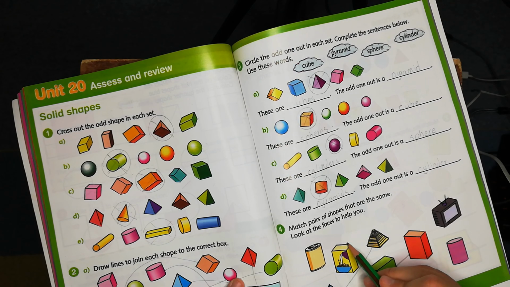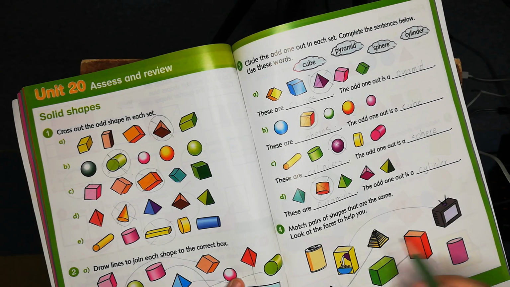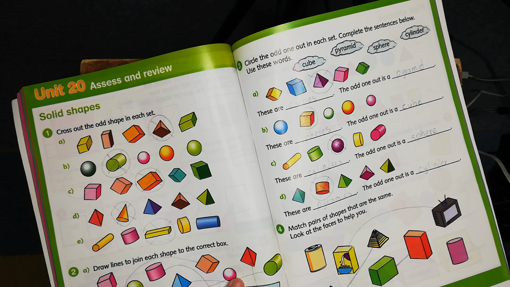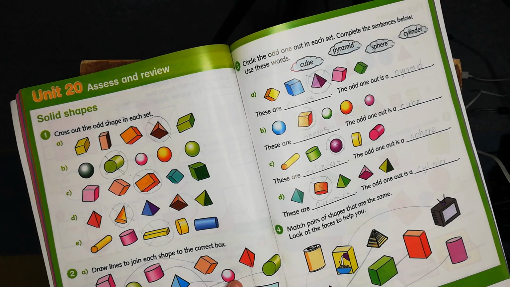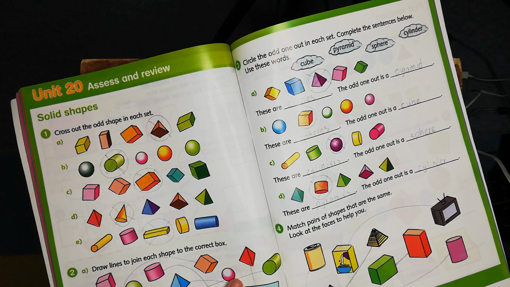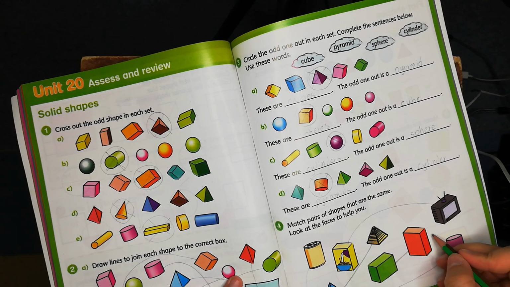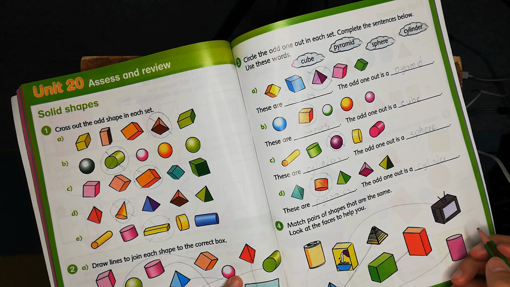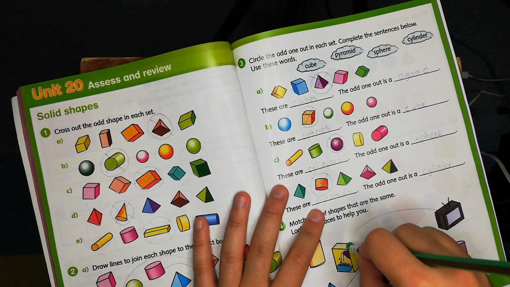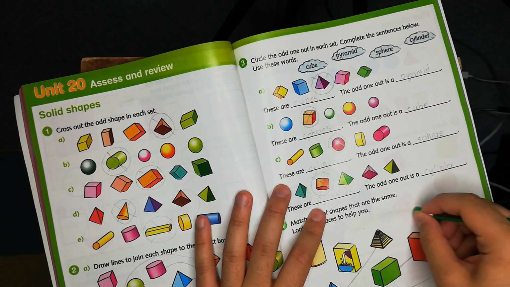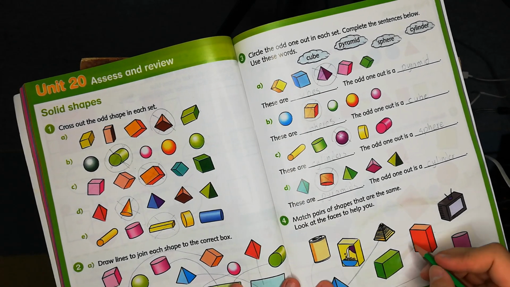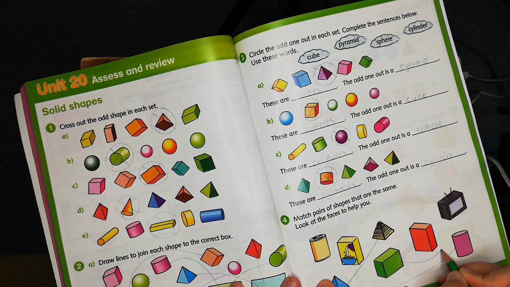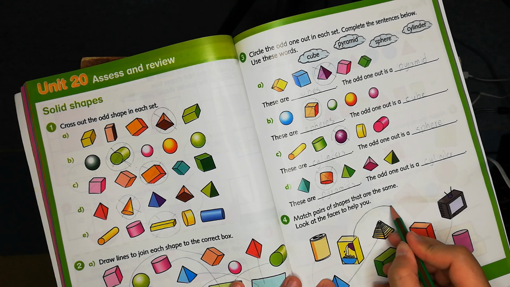Okay, these two seem the same as well. The TV and the cereal box. Here we have cylinders as well. Okay, so these are the shapes that look the same. Even match these two together. Although these are both, well, we can call them cubes or rectangles, this one is on the side, like this one, and this one is standing upright, like this one.